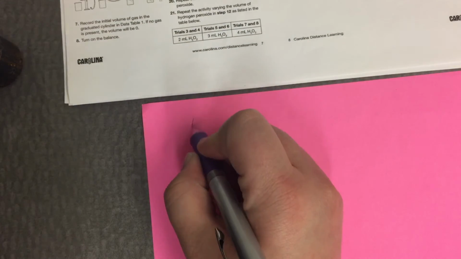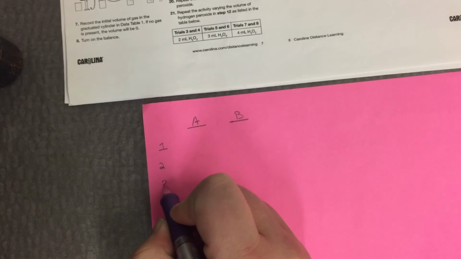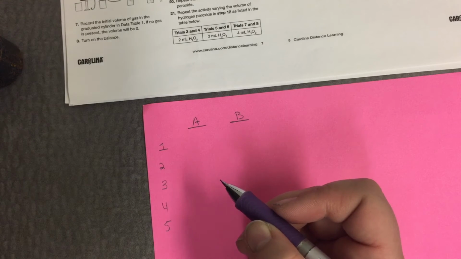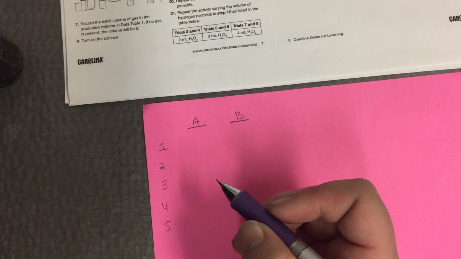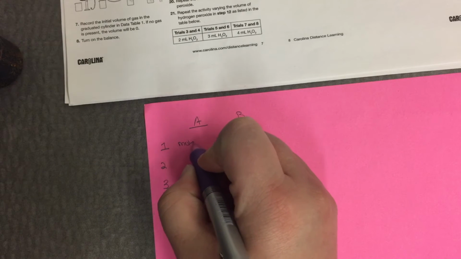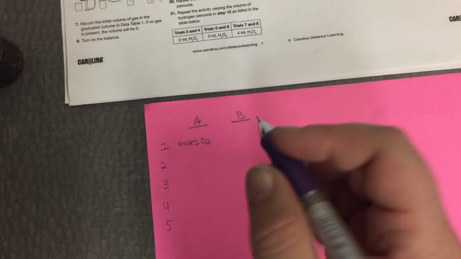So in your Excel, you're going to have column A, column B, and you have your cells, right? And it would be helpful for you to go ahead and label it. You have to do an XY, moles of oxygen, moles of O2, versus the change in volume.